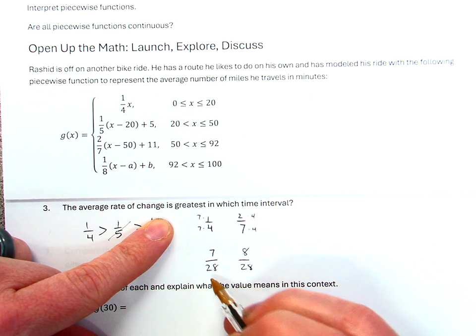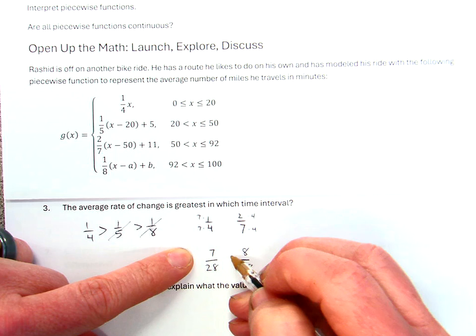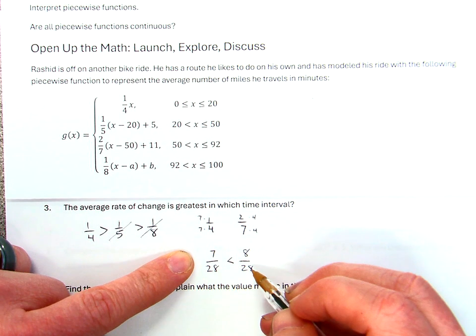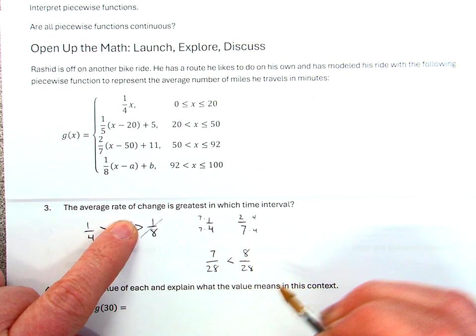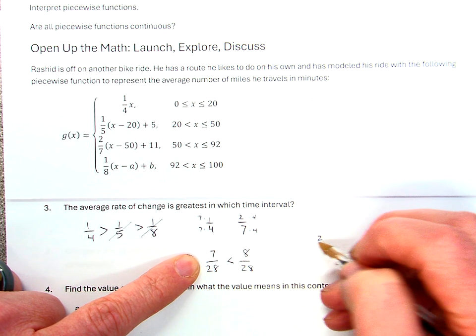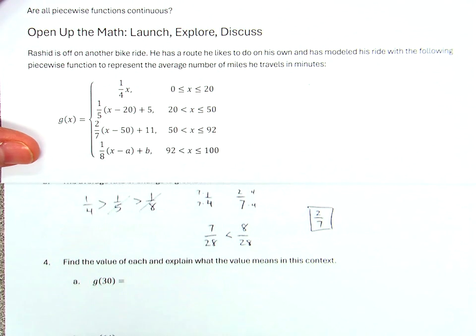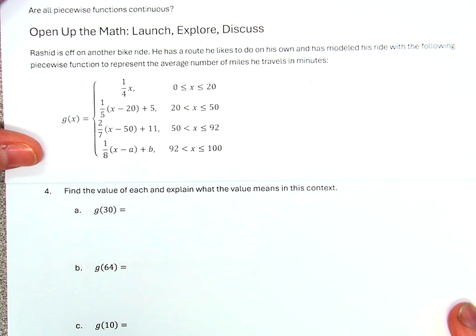Now it's easy. If they're both the same denominator, we look at the numerators. 8 is bigger, so the greater average rate of change would be 8/28ths, which was 2/7. So 2/7 was the largest rate of change on that interval. Okay, let's move to the next one.